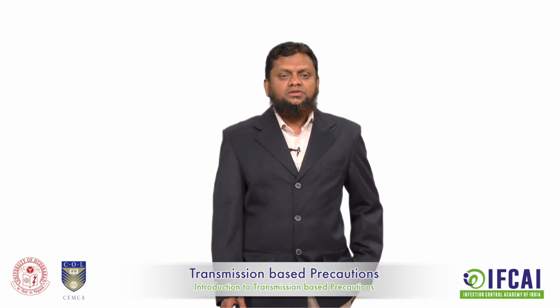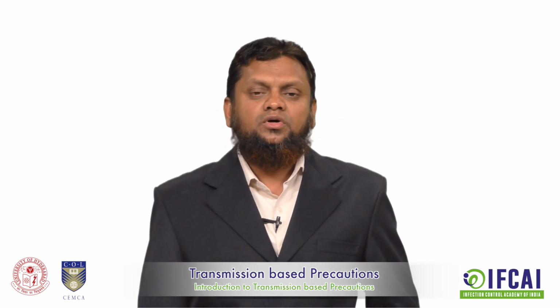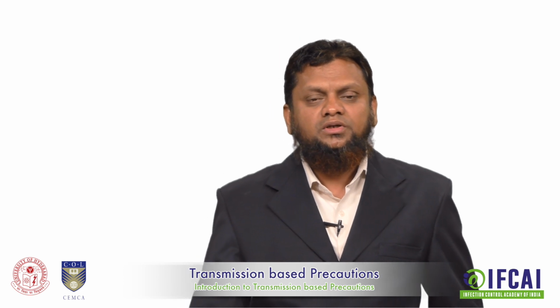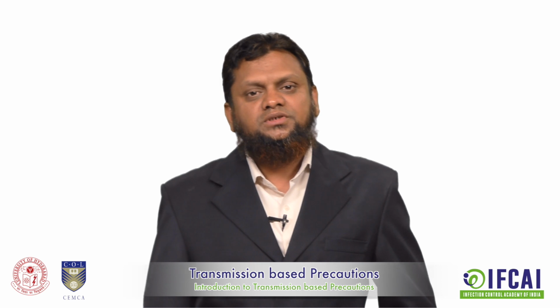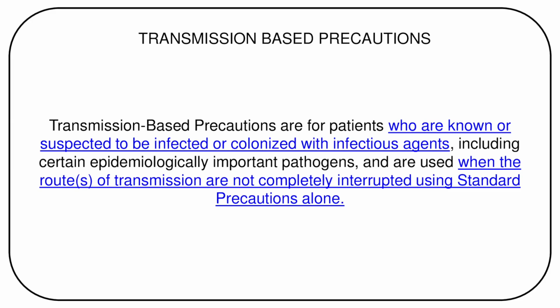The difference between the standard precautions and the transmission based precautions is that the latter are taken after you come to know that the patient is suffering from a particular disease, or if you have a strong clinical suspicion that the patient is suffering from droplet or airborne diseases. Transmission based precautions are for patients who are known or suspected to be infected or colonized with infectious agents, including certain epidemiologically important pathogens, and are used when the routes of transmission are not completely interrupted using standard precautions.